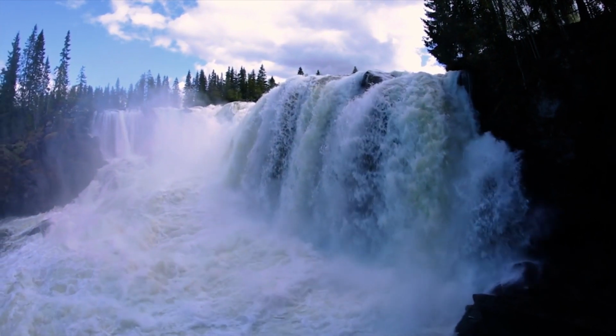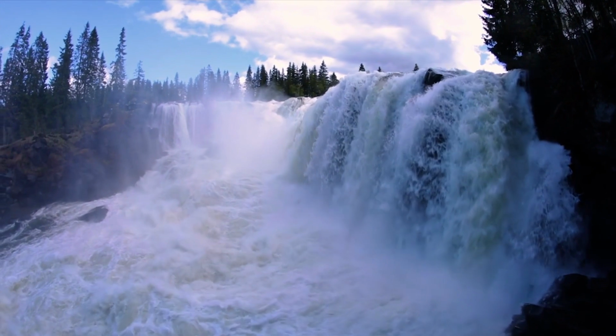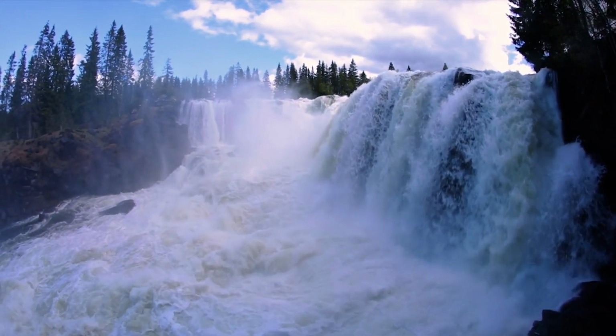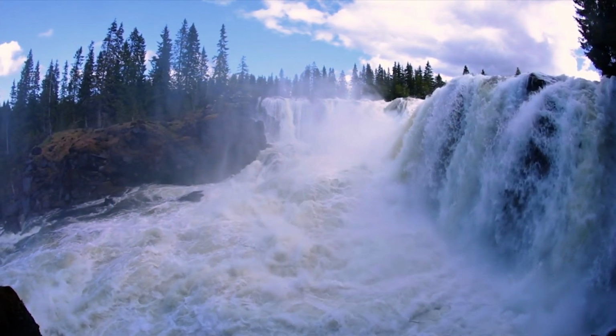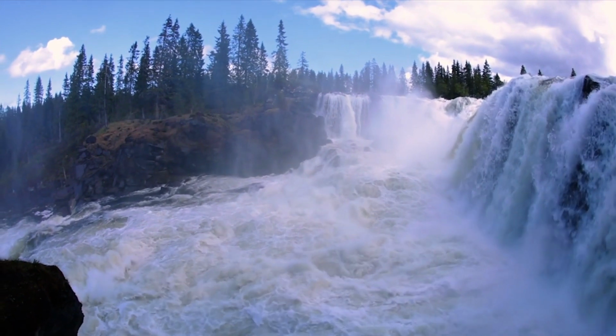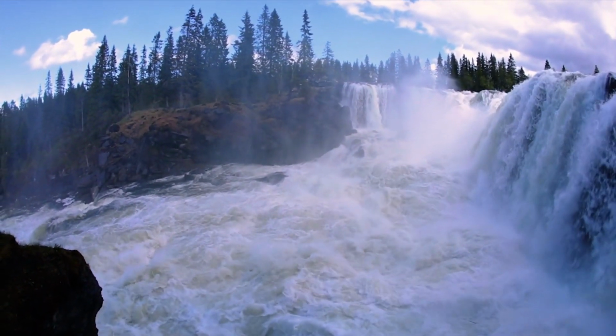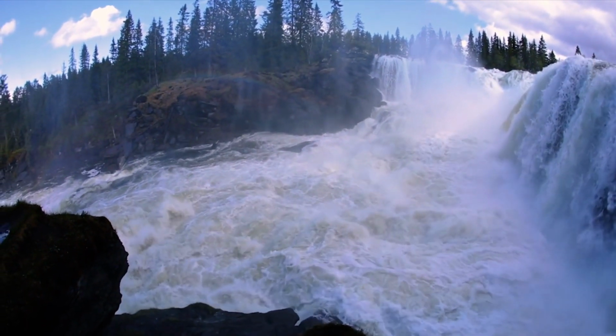Plunge waterfalls. Plunge waterfalls are characterized by a vertical descent as the water drops in a straight line without making contact with the rocks until it reaches the plunge pool below. The resulting free-falling water creates an impressive display of power and creates a deep pool at the base. Angel Falls in Venezuela is an iconic example of a plunge waterfall.